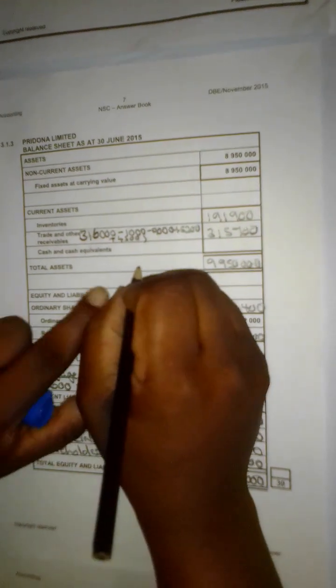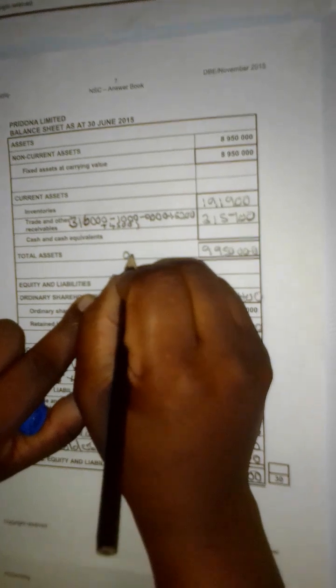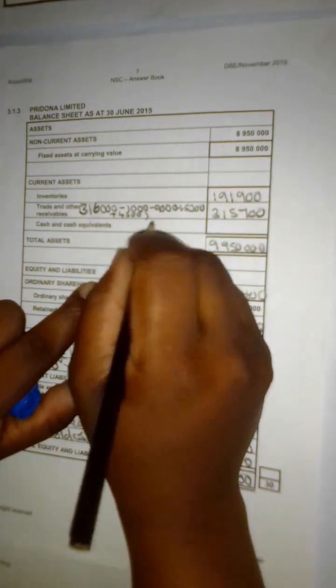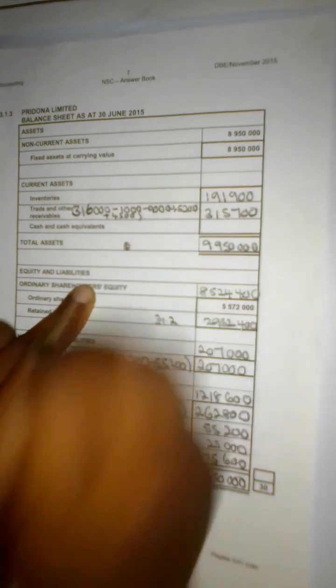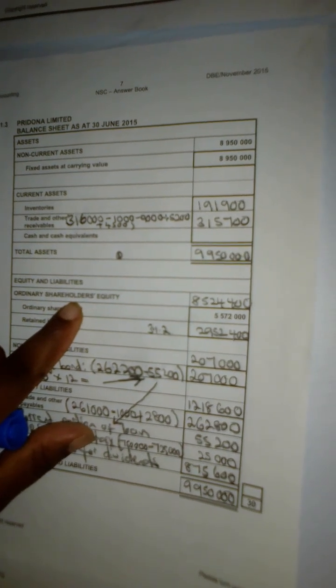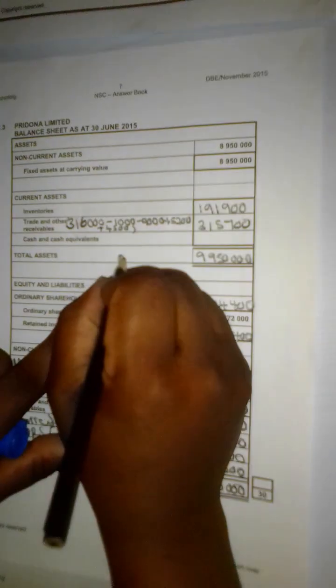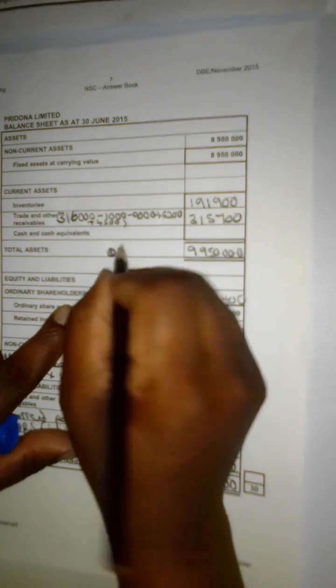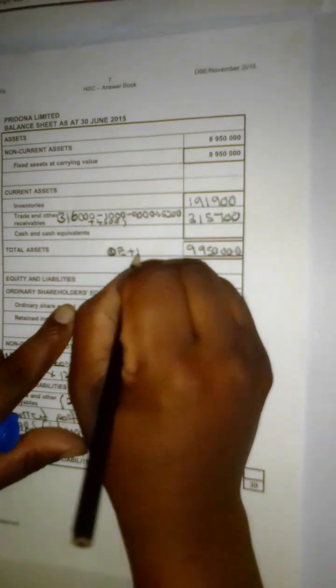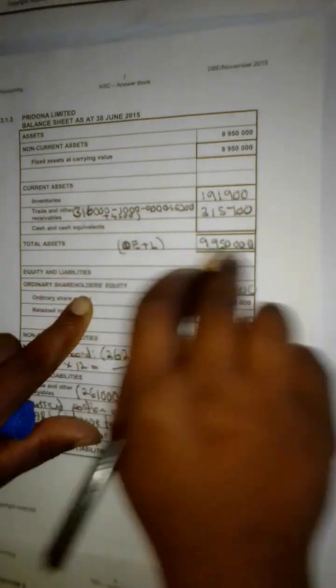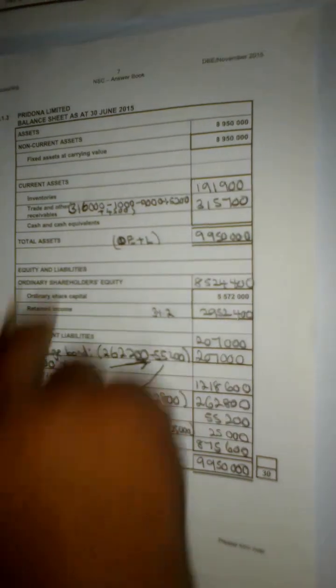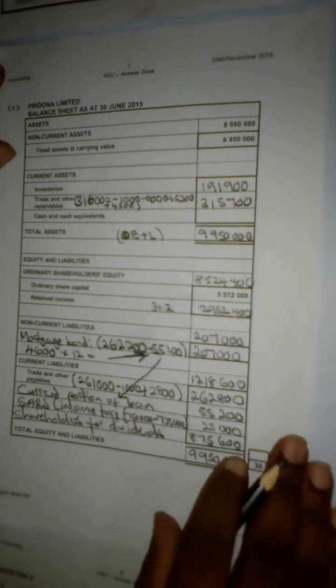So we are going to show it as 9,950,000. You can just show it here that we said owners equity plus liabilities. We got this amount. Remember, it is supposed to be equal.